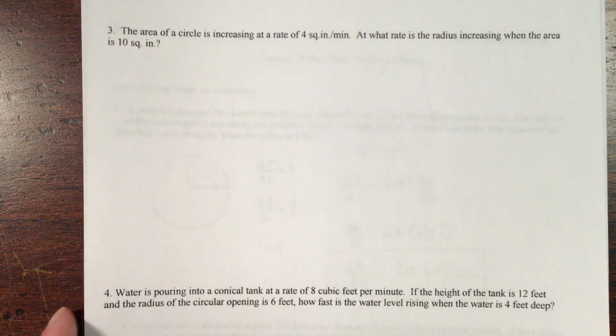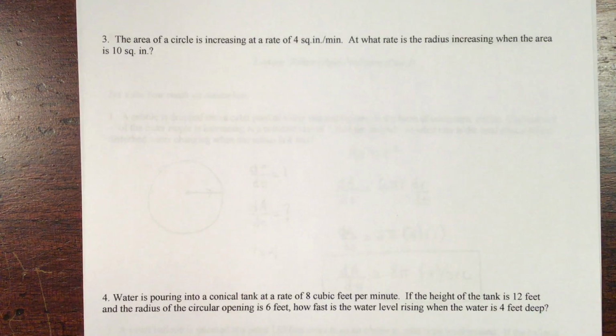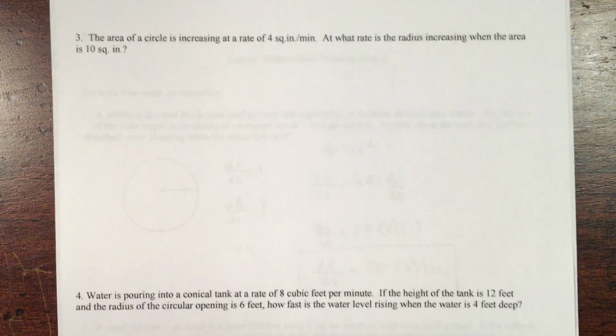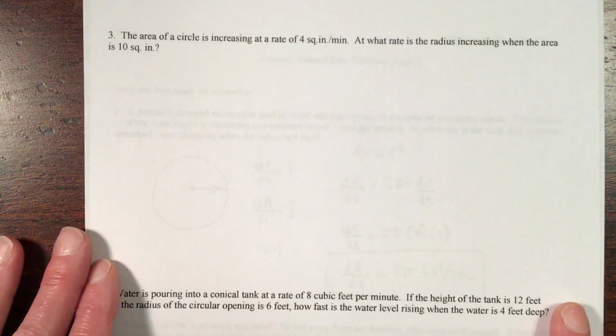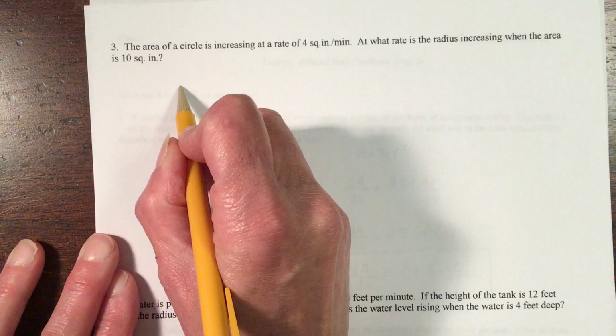Let's look at the next 2 examples. The area of a circle is increasing at a rate of 4 square inches per minute. At what rate is the radius increasing when the area is 10 square inches? All right, so this one looks nice and easy. We've got a circle.